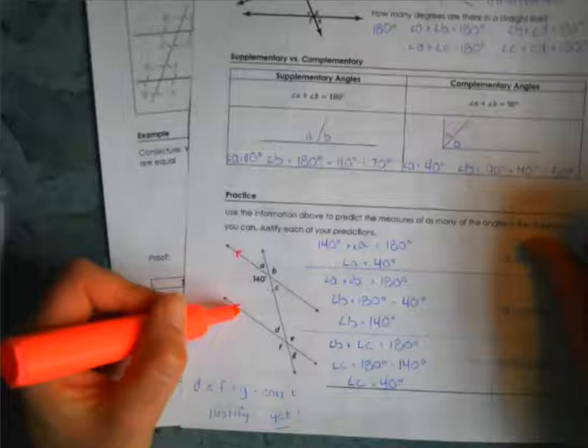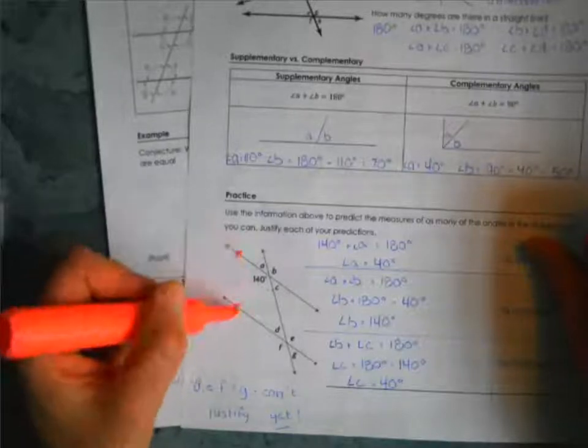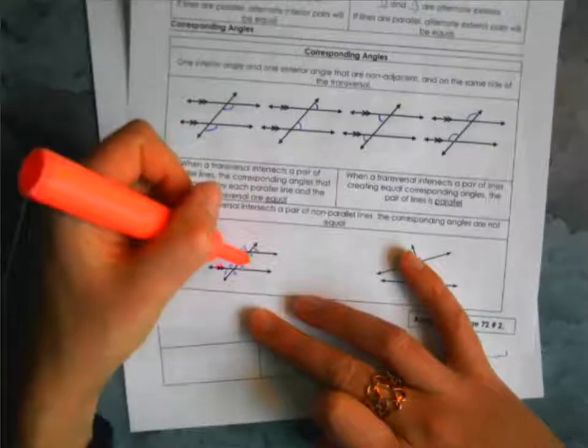As long as they match, right? So you can't have one arrow here and two arrows there because then that's not matching. But as long as these two match, it means that those two lines are parallel. Okay. So in this case, we have the double arrows on both. So that means that they're parallel.